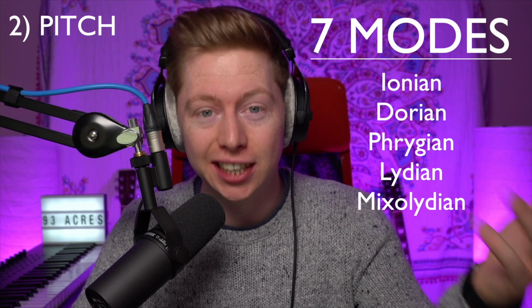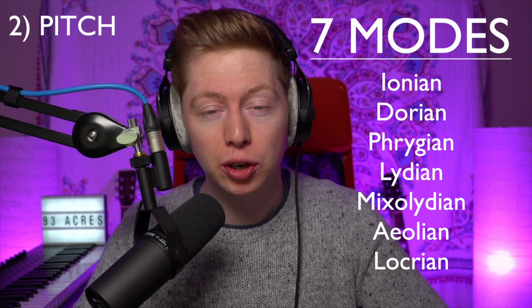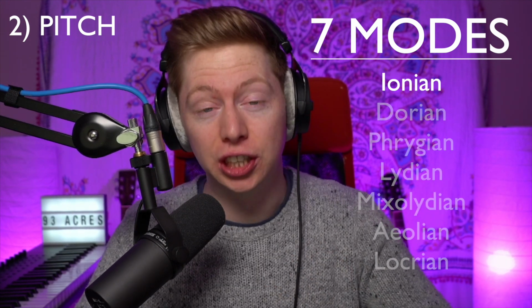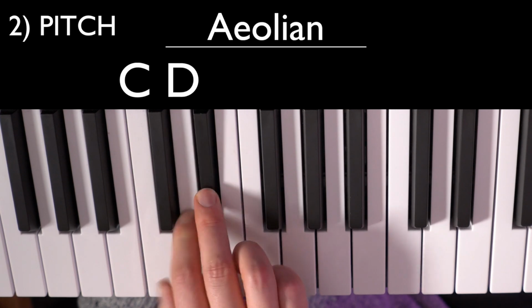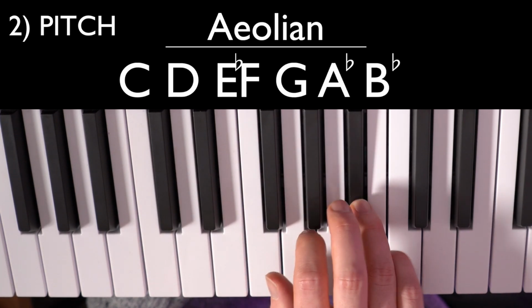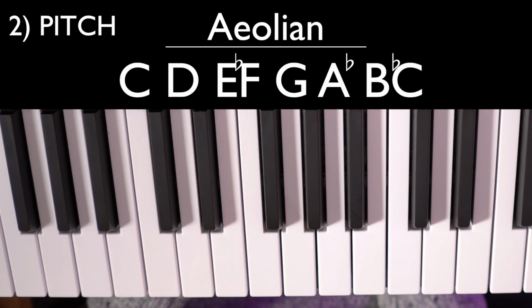It would also be worth checking out the 7 different modes you can have in each key signature. In all of the examples so far, we've been looking at the Ionian scale, but there's 6 others you can look at, like Aeolian, which would flatten the 3rd, the 6th, and the 7th note. So if you're in the key of C, it will become C, D, E flat, F, G, A flat, B flat, C, which is a very different feel to C Ionian.